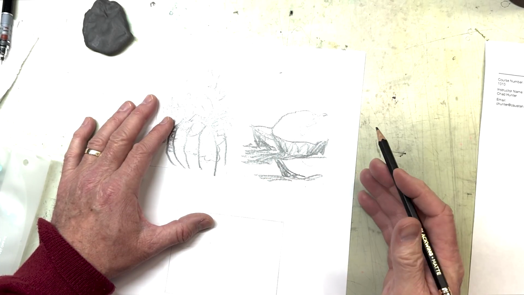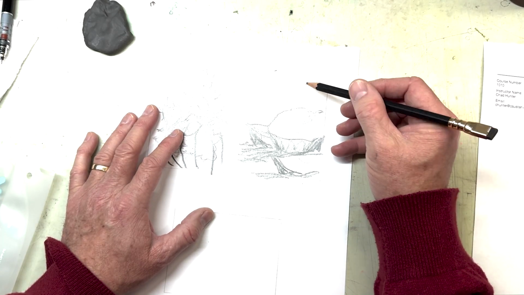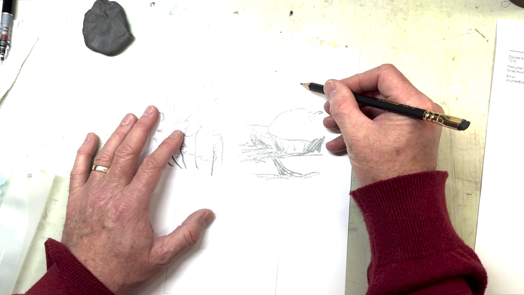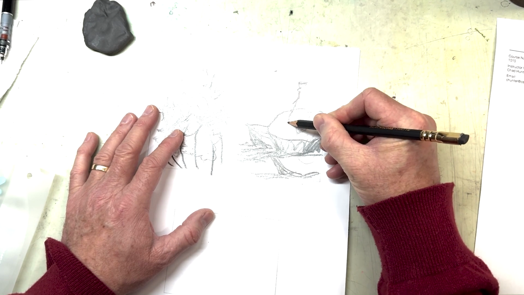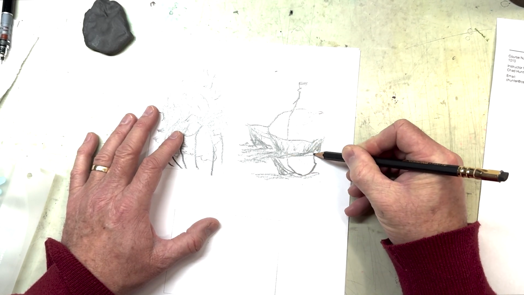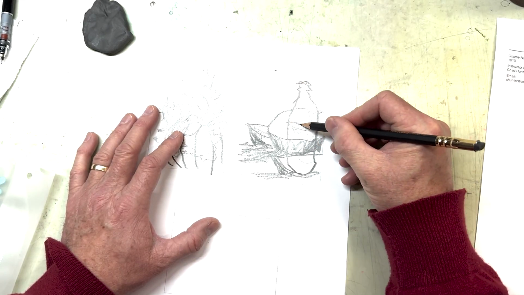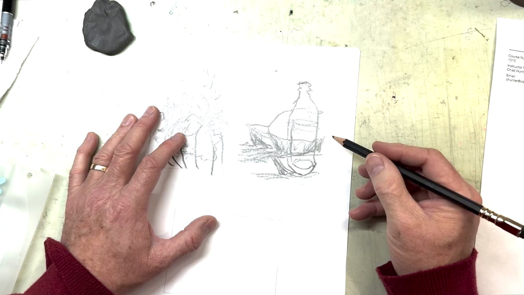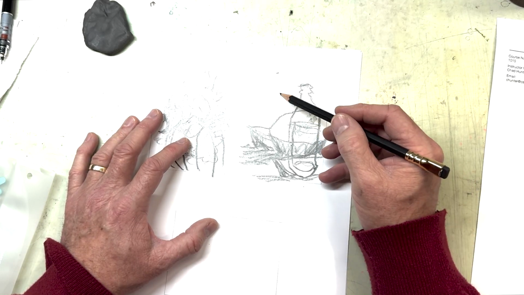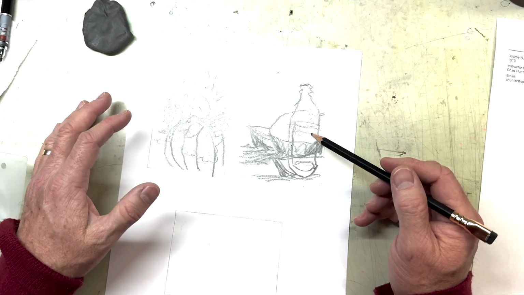So here's my apple in light and shadow, at least a big close-up of it. And then let's say I'll do a line drawing of a bottle here, just kind of overlapping it. And these are just some ideas, right? And I can work in charcoal or pencil or a combination.